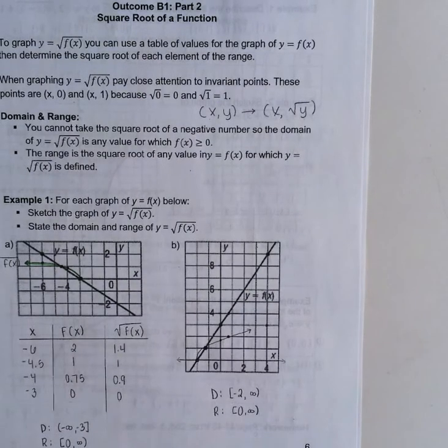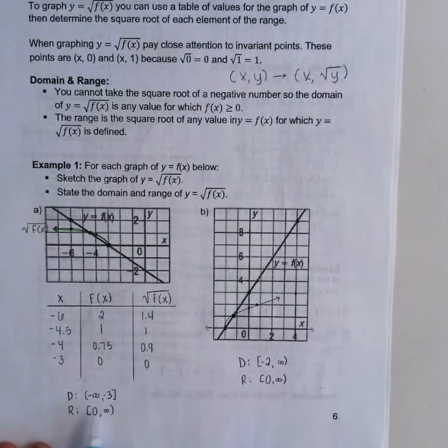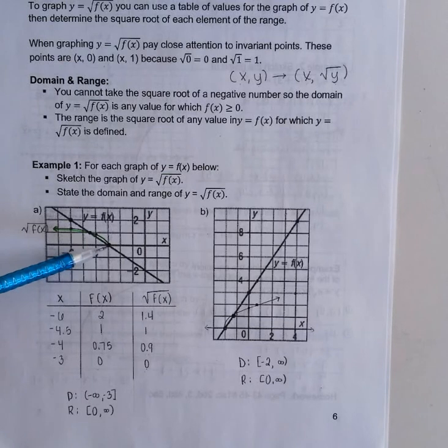You'll notice for my domain and range of both of these graphs, the range is always 0 to infinity, because 0 is the lowest y value. And my domain goes from negative infinity up to whatever my x-intercept is. Whatever that x value is, where y equals 0, is going to be the limit on your domain.